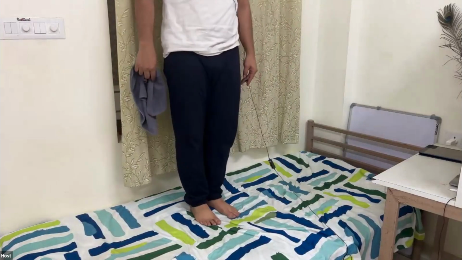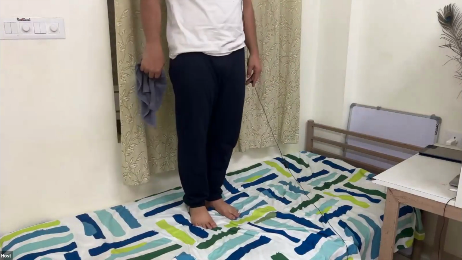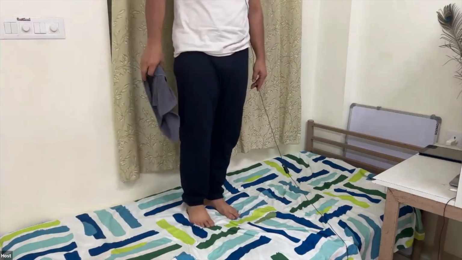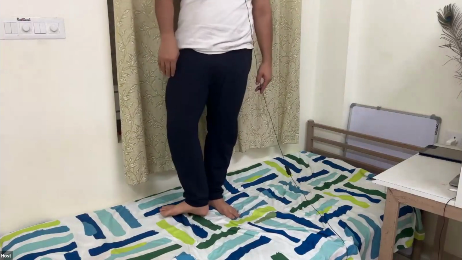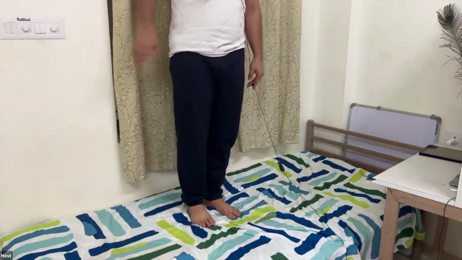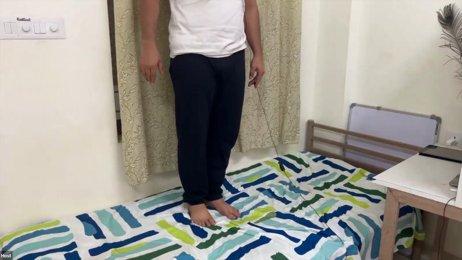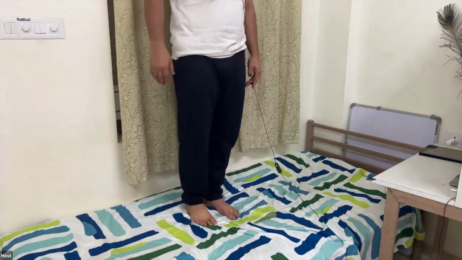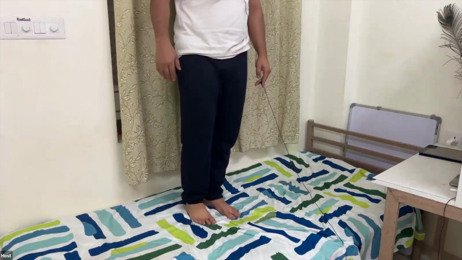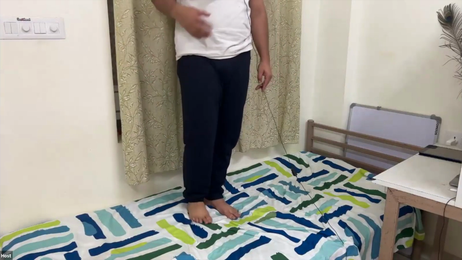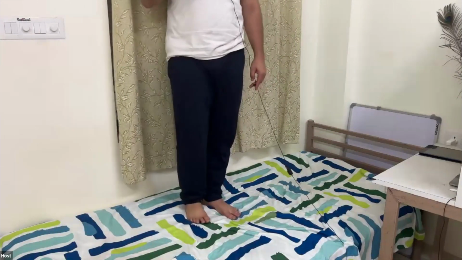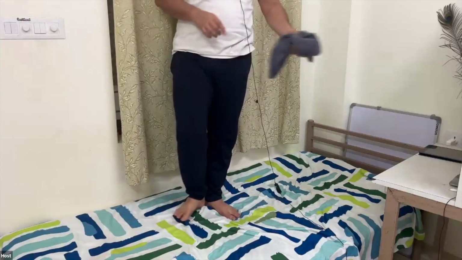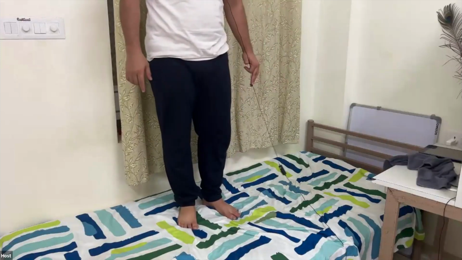One, 2, 3, 4, 5, 6, 7, 8, 9, 10. Doing from the other leg.